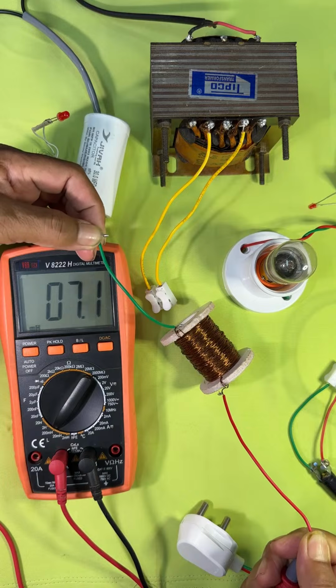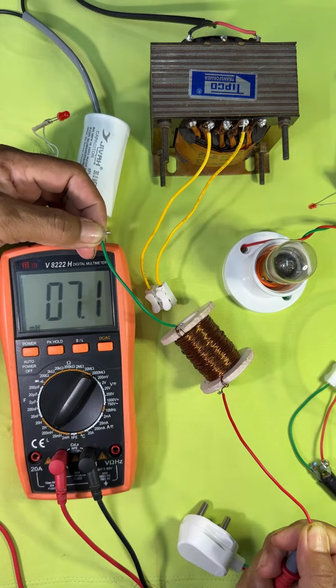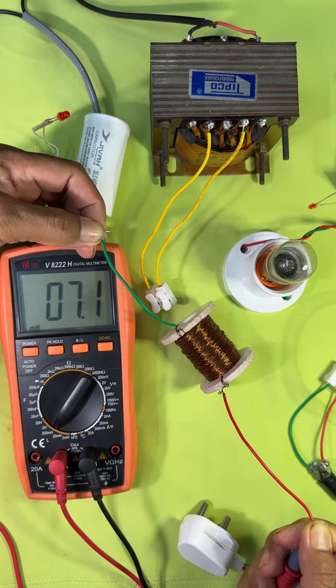This is drastically reduced to 7.1. So that 33.6 was almost 35 and this is almost 7. So it is 5 times less in value of inductance for this given coil.